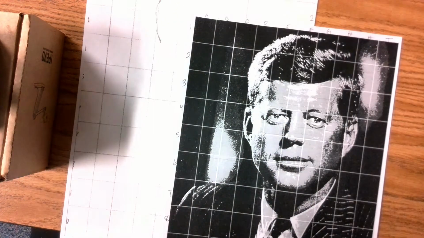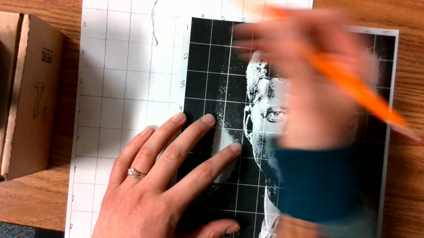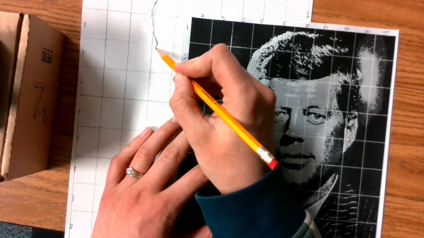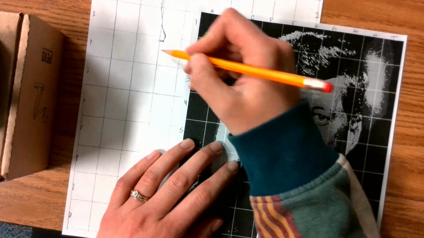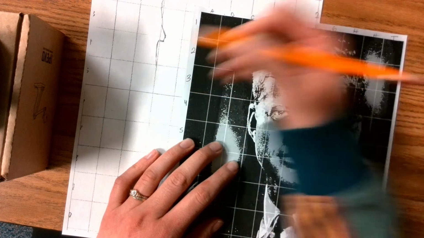And this is just the way I like to draw. I like to try and draw the entire shape first, and then I add the details. But if that's not the way you roll, then do it your way. That's fine. I just like to see the whole shape before I draw details.